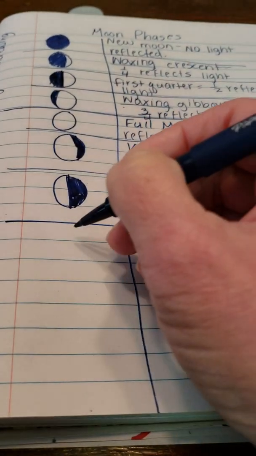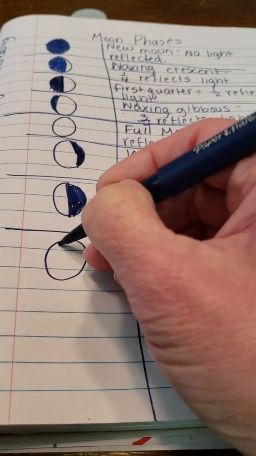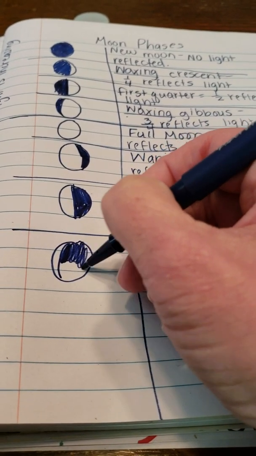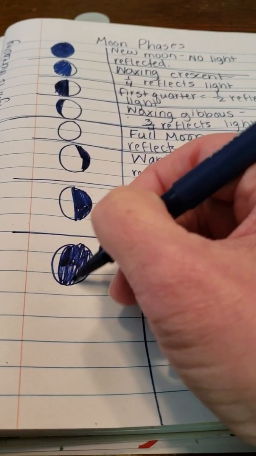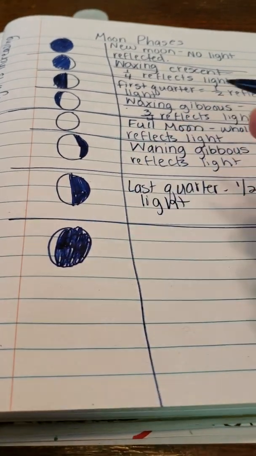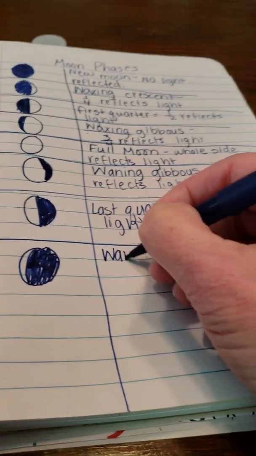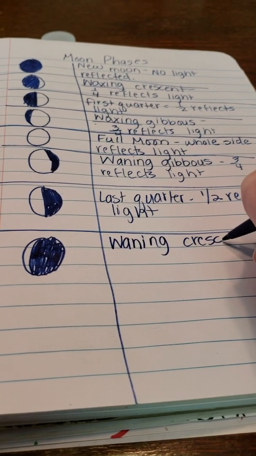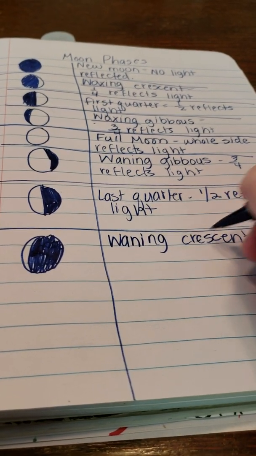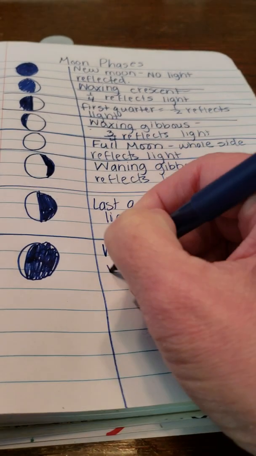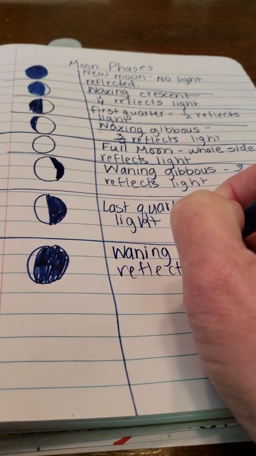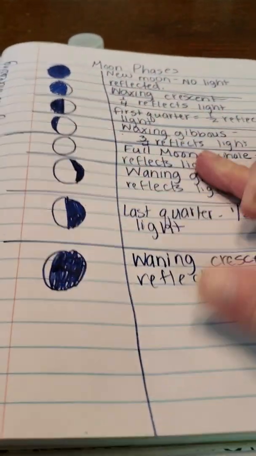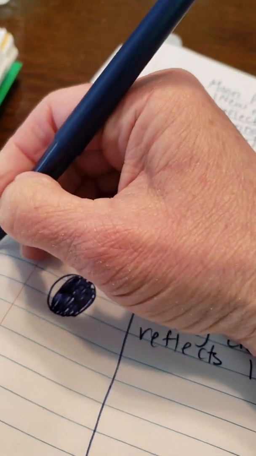And last, I'm going to have this little bit of crescent showing light, and all of the rest of this is in shadow. This is a waning crescent. 1/4 reflects light. And all of these parts, light is decreasing.